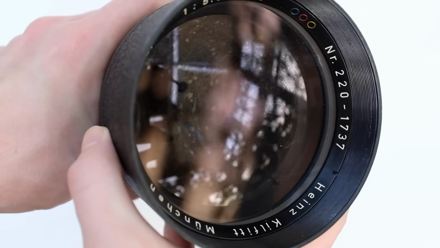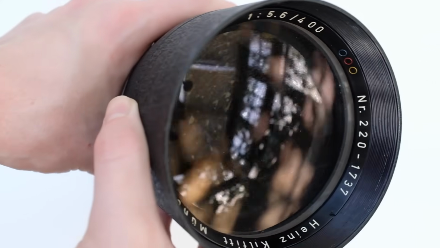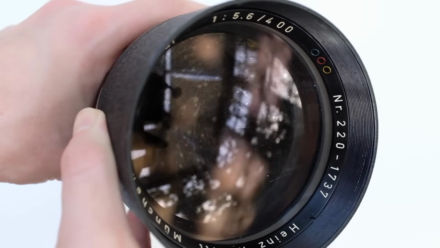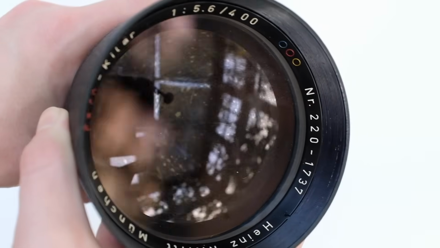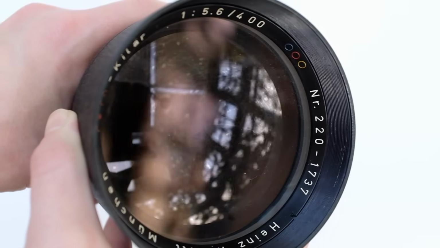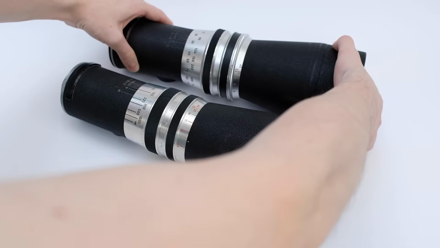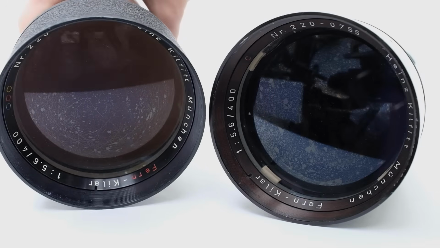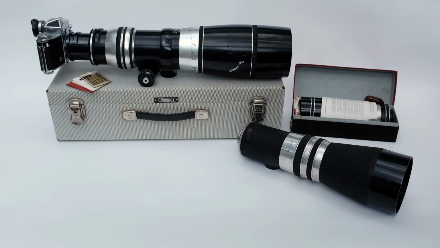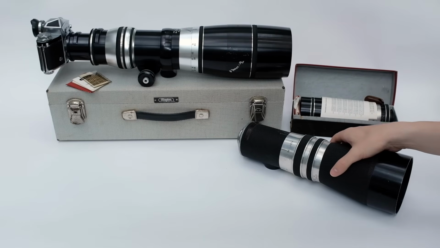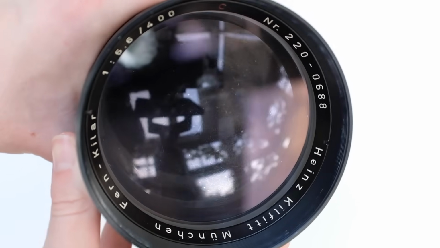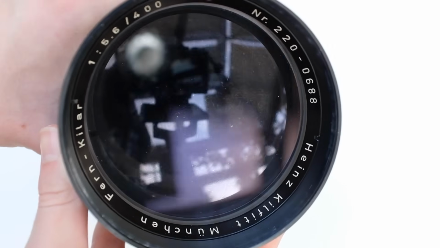Now, there are all sorts of things that can go wrong with old lenses: fungus, haze, separation, and so on. But this strange mottled pattern is the anti-reflective coating on the lens deteriorating. And unfortunately, most of the Kilfitt lenses I've seen have this same issue. And while it shouldn't really affect image quality too much, it does look pretty ugly. So luckily I was eventually able to find lens number 3, which, as you can see, looks to be in much better shape than the other 2. So much cleaner, and without that mottled look.